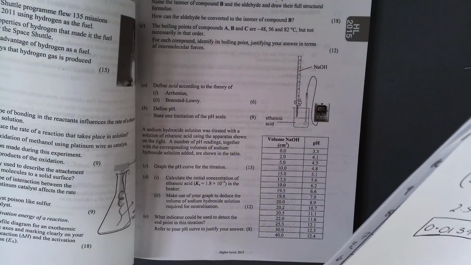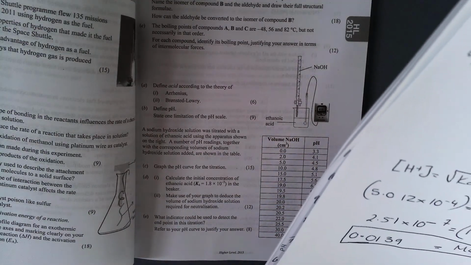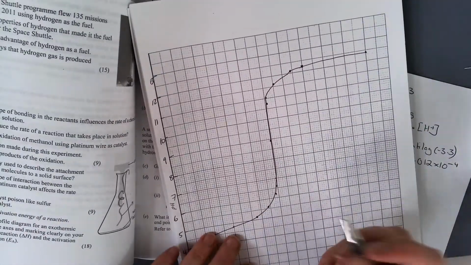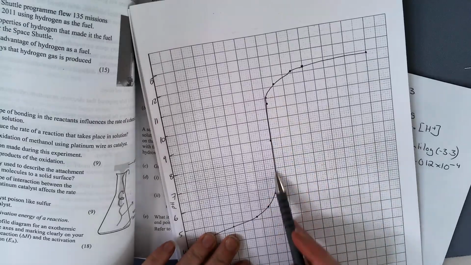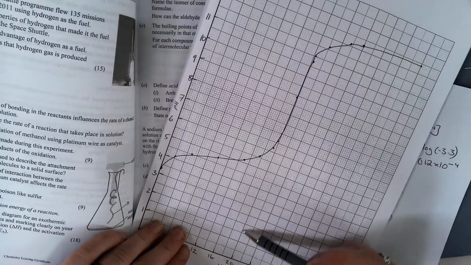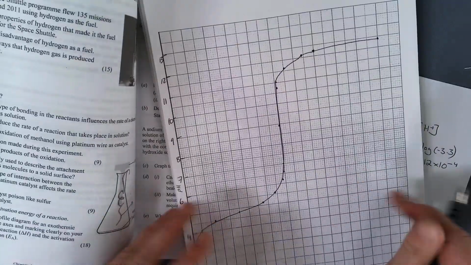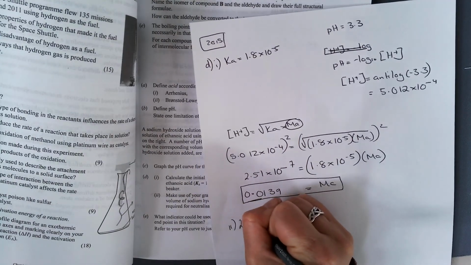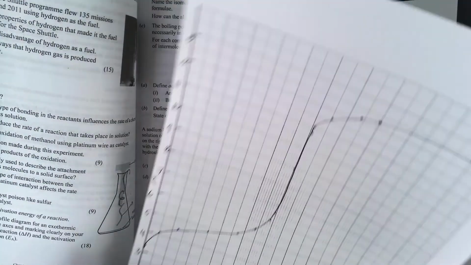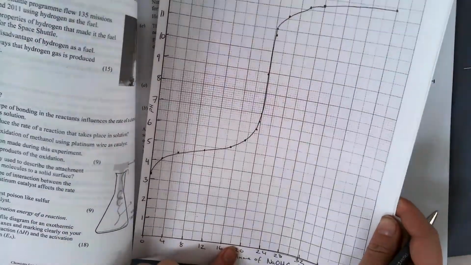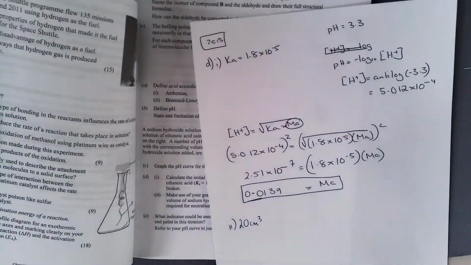Make use of your graph to deduce the volume of sodium hydroxide solution required for neutralization. So if I look at my graph here, the amount that's used to determine my neutralization is where my steep vertical rise is. So if I look down, my volume of NaOH added is 20 centimeters cubed. Okay, so that's your answer there. Always read from the vertical region what value that coincides with to your volume of NaOH, 20 centimeters cubed.